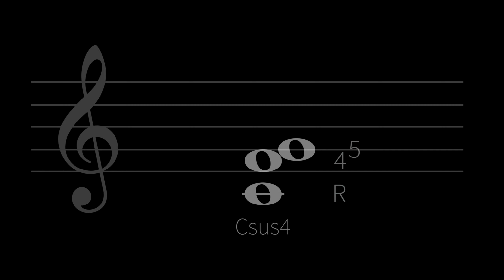To build these, we start with a shell outline of a root and a perfect fifth, 1 and 5. In the middle of this shell, we add a perfect fourth from the root, giving us root, 4, 5, creating what's called a suspended 4 or sus4 chord. And if you like, you can think of the 4 as having been suspended up from its customary position in the major triad as 3.